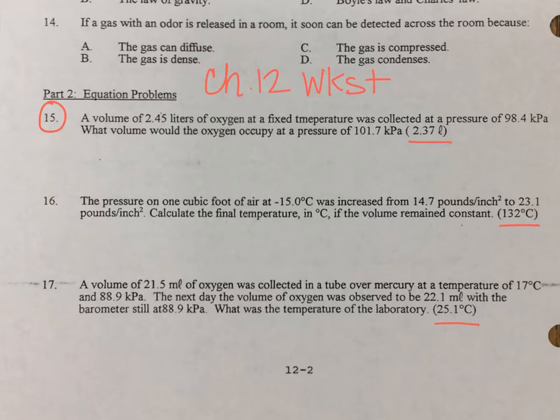In number 15, does it mention anything about grams or moles? That is a question you should always ask yourself. Does it say grams or moles? If it does not, then you're going to use the combined gas law. So in this equation, we're going to use P1V1 over T1 equals P2V2 over T2.